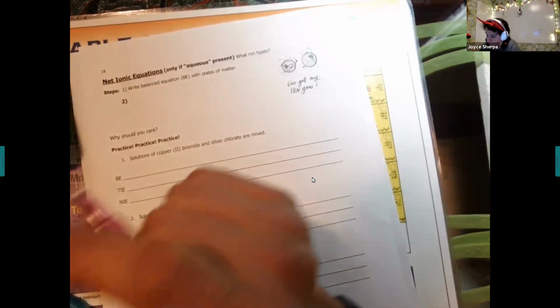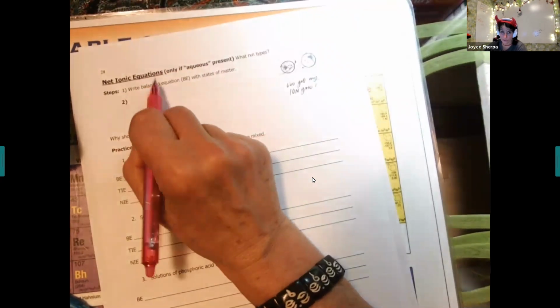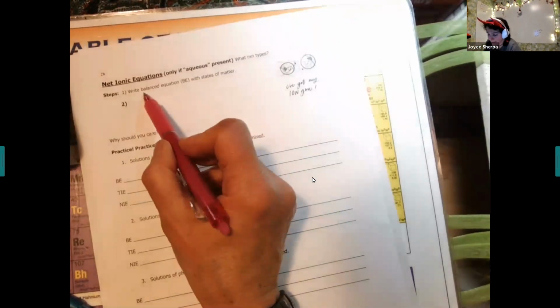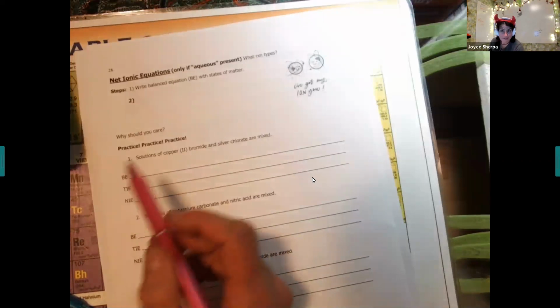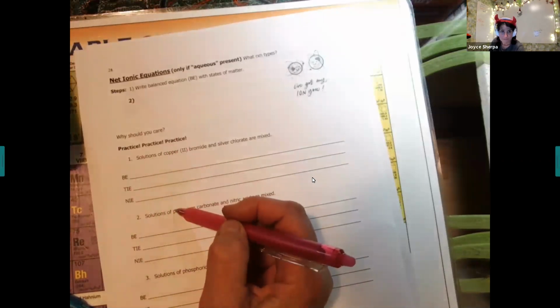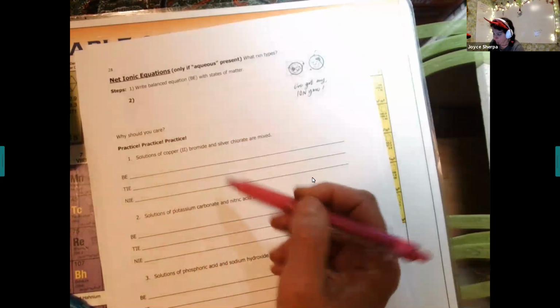So we're going to do what are called net ionic equations. And that last problem on your study set, that's what it was showing. And so there are 3 steps that are involved. And the first step is we write our balanced equation. I just label it as B down here. So we're going to walk through this first one as I add pieces up here.